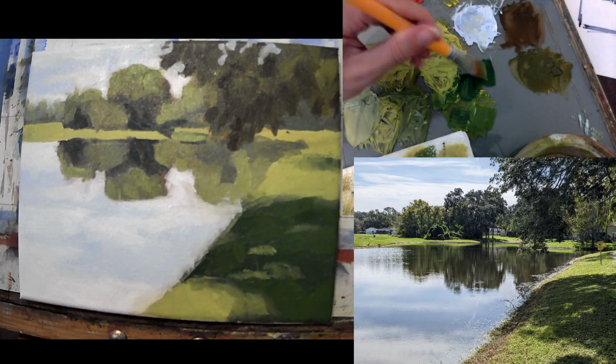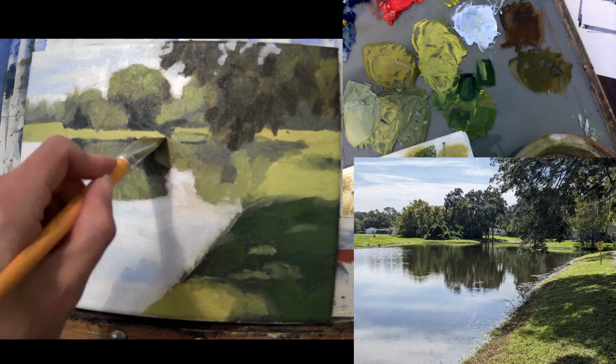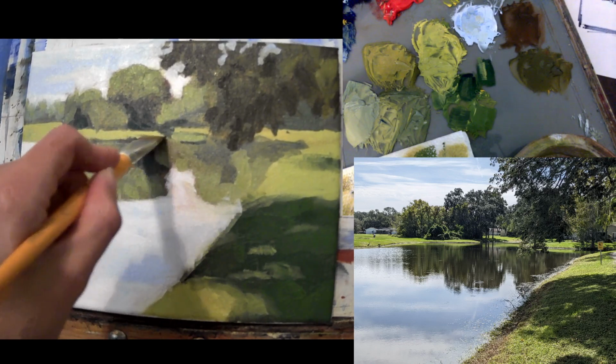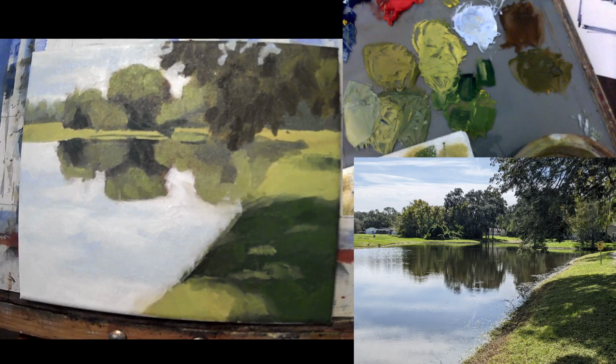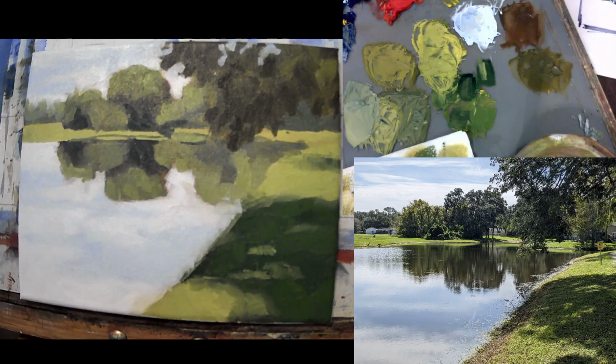And same over here too. Part of this is the reflection of the grass, which is kind of interesting.